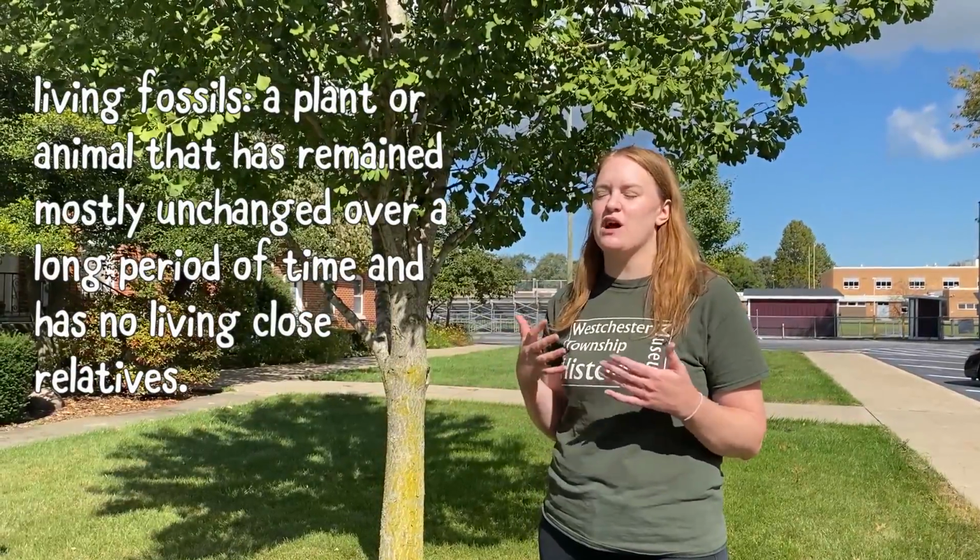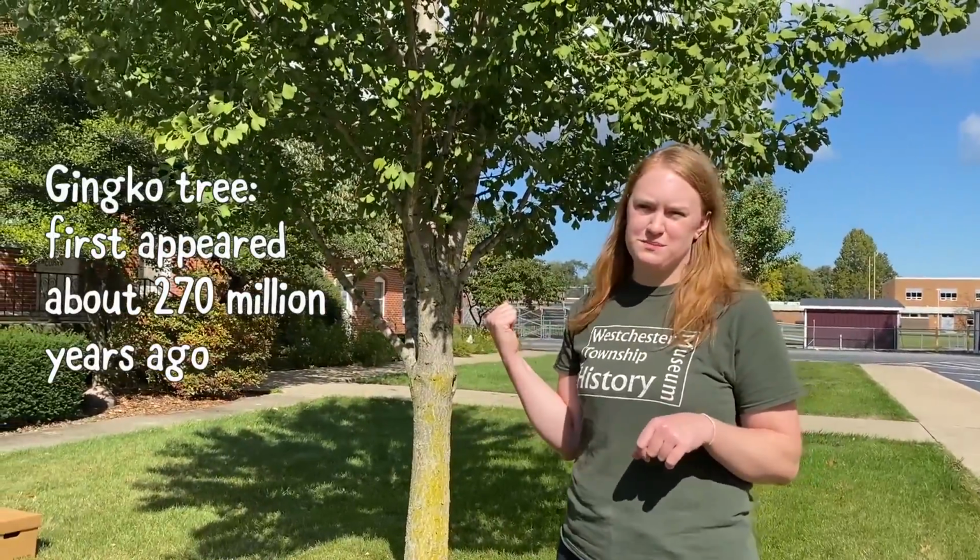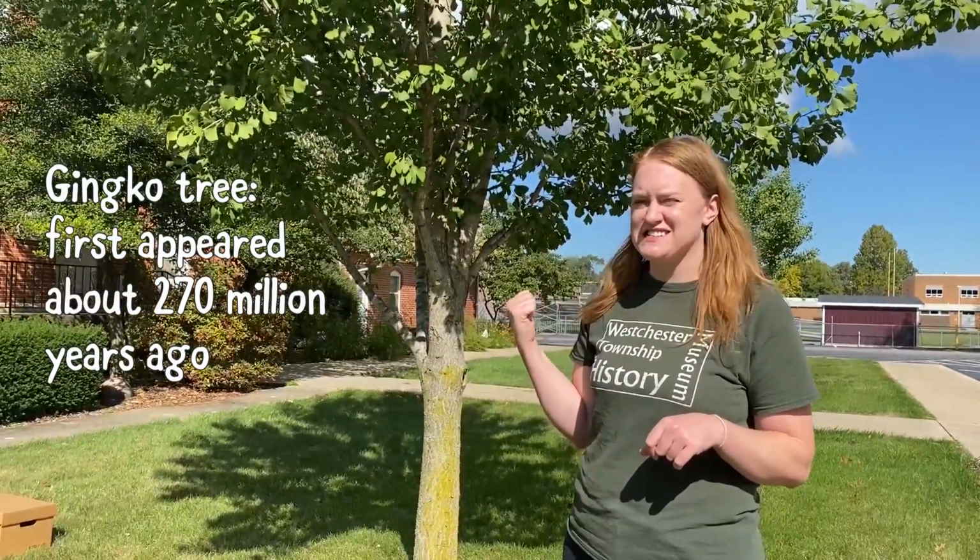Here at the museum, we have some plants in our gardens that are considered living fossils because they've been around on the earth such a long time. One of them is right behind me. This is a ginkgo tree. Ginkgos first appeared as fossils about 270 million years ago, and they've remained relatively unchanged. So this type of tree is very, very old.